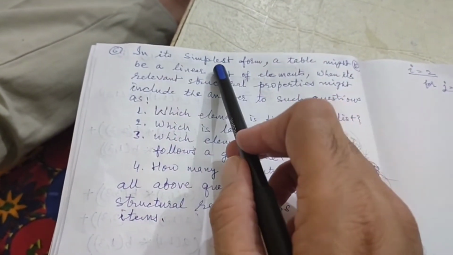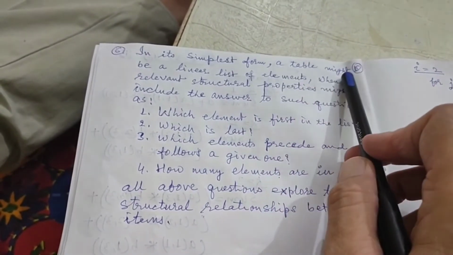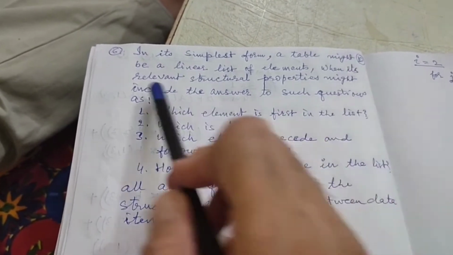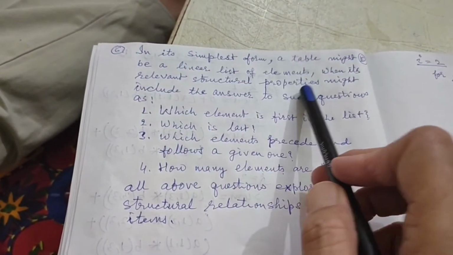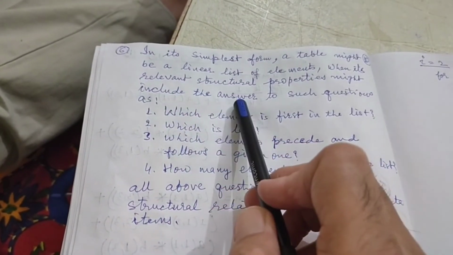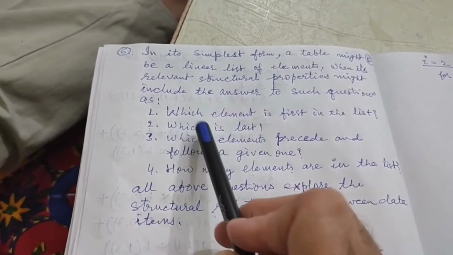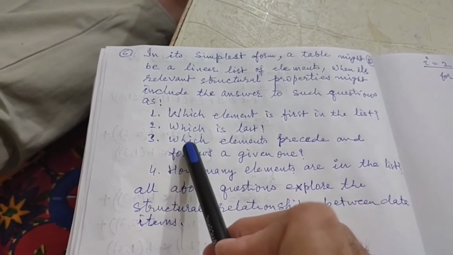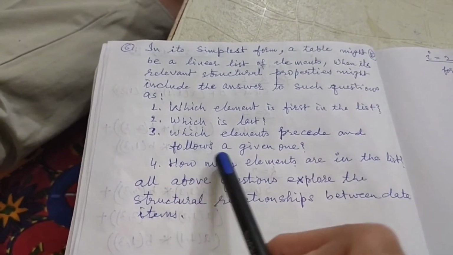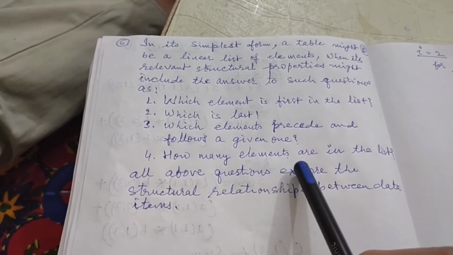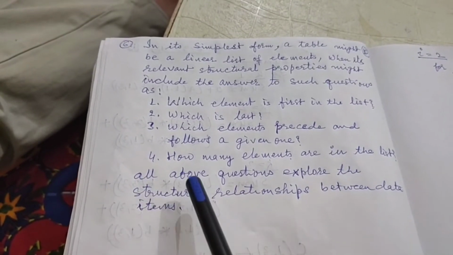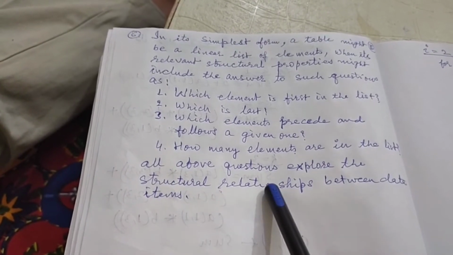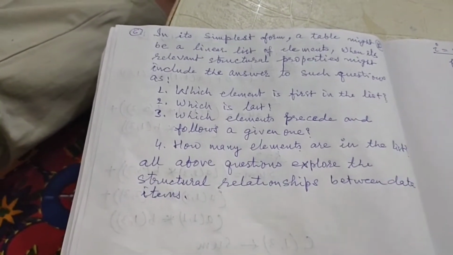In its simplest form, a table might be a linear list of elements, where its relevant structural properties might include the answers to such questions as which element is first in the list, which is last, which element precedes and follows a given one, and how many elements are in the list. All the above questions explore the structural relationship between data items.